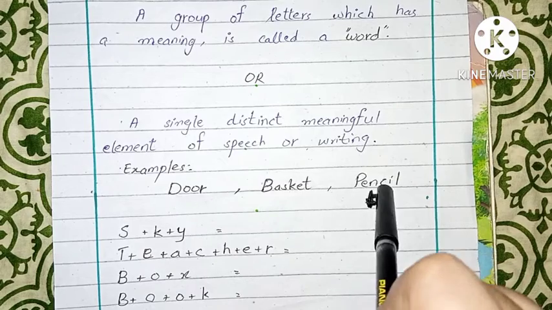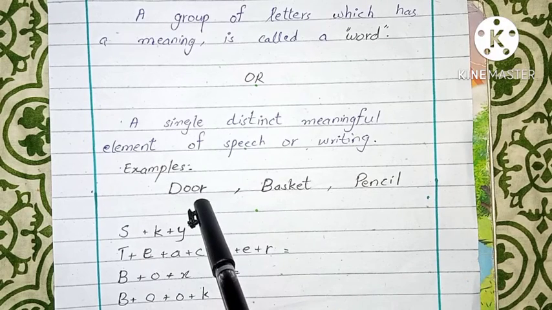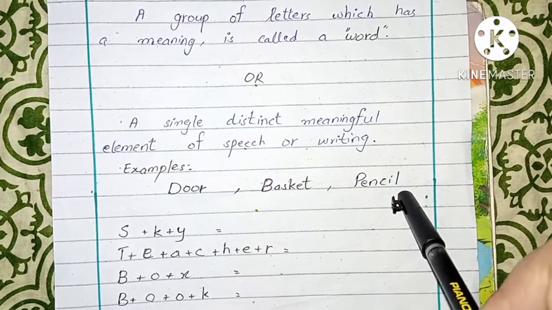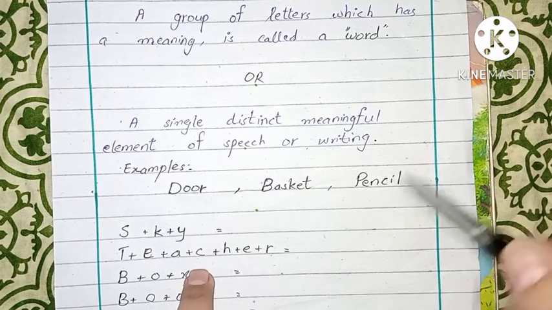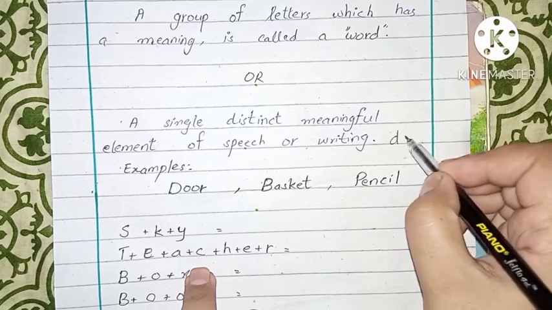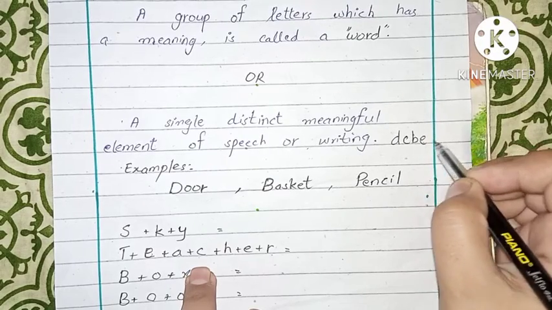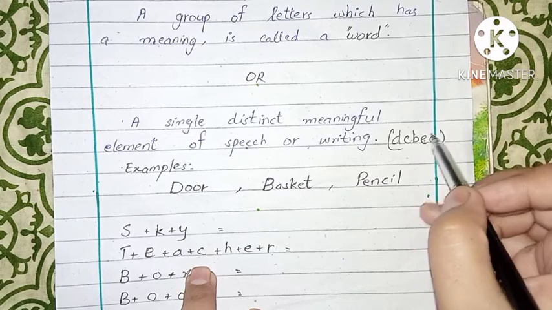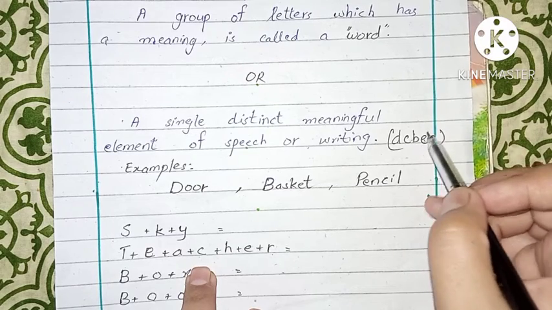These are words because they have meaning. Door, darwaza. Basket, tokri. Pencil. But if there is D, C, B, E, A, this has no meaning, so we cannot call it a word.